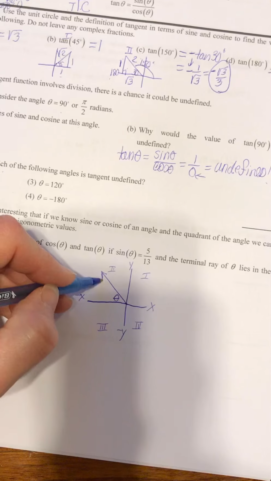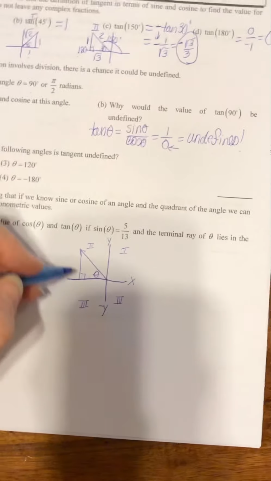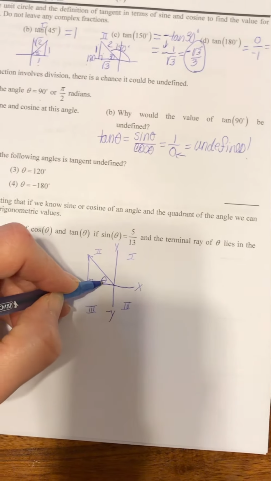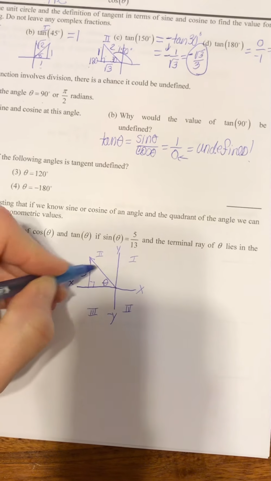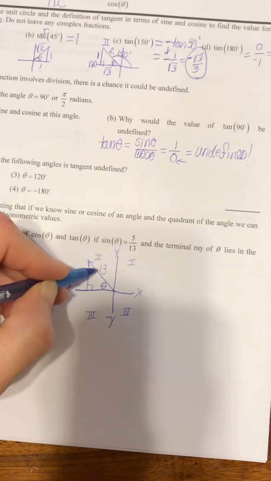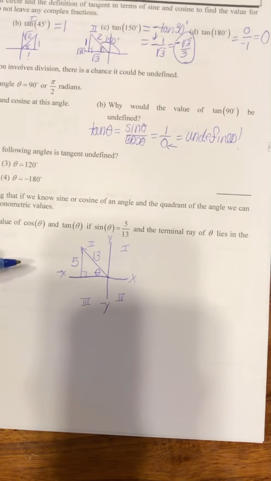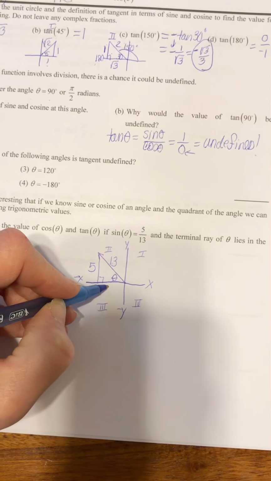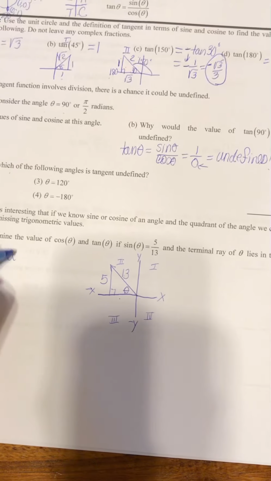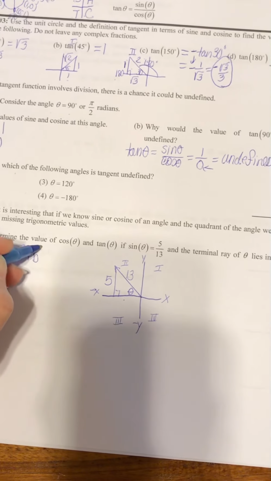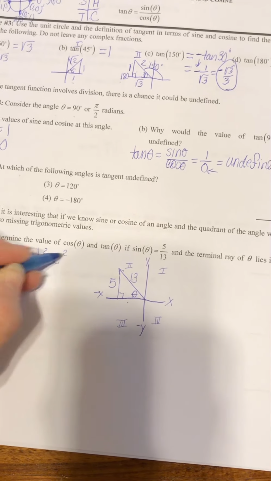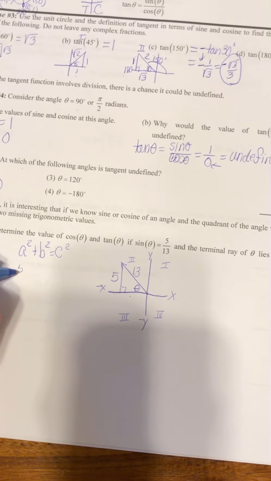Now if I make a full triangle, they're telling me the sine is equal to 5/13, opposite over hypotenuse. It all goes back to my ratios. Well, how big is the base? Again, Pythagorean theorem, a squared plus b squared equals c squared. So my altitude is 5.